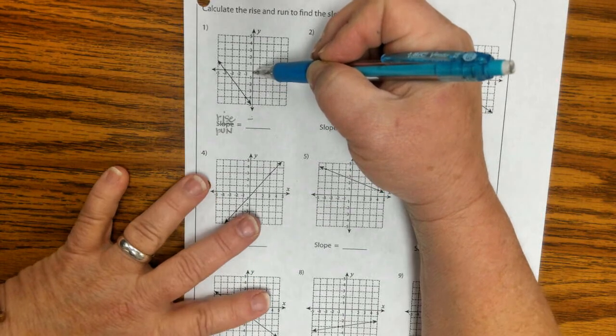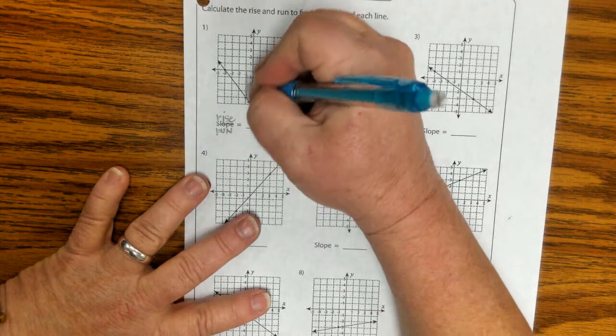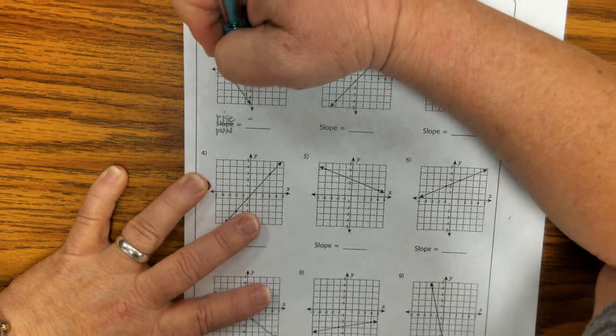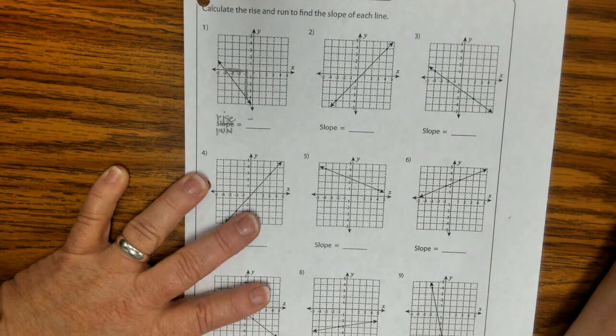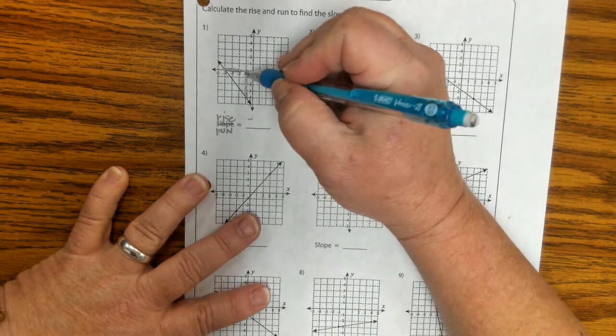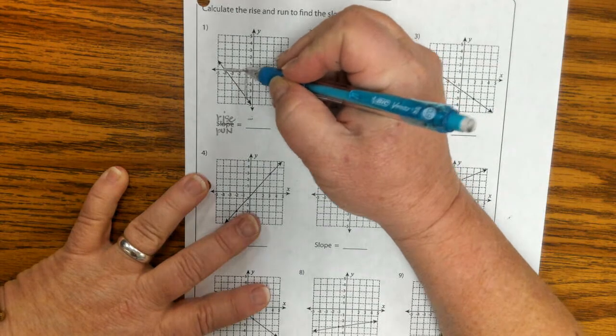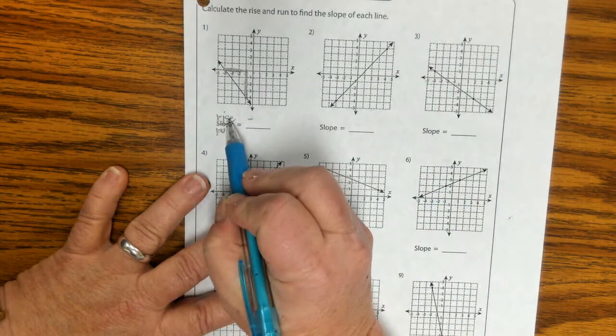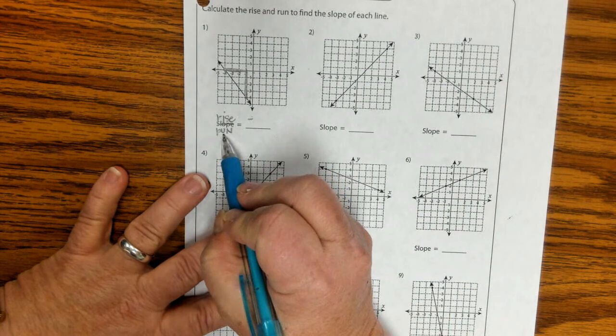And so we're going to draw our triangle. Some of you don't like drawing your triangle. I am asking you today to please draw your triangle, whether you like to or not. We always draw up first and then over. And if you can build that habit, you will always follow the pattern rise over run.